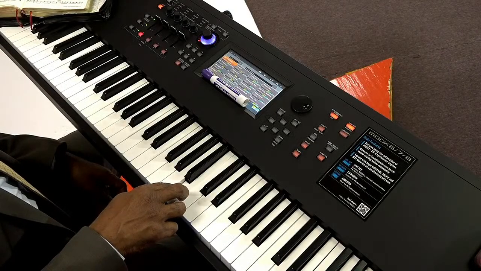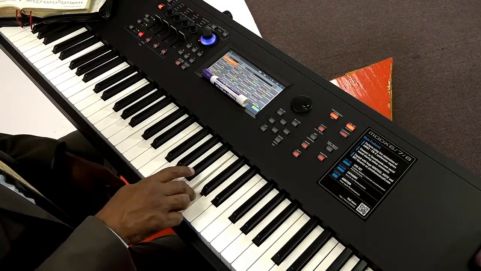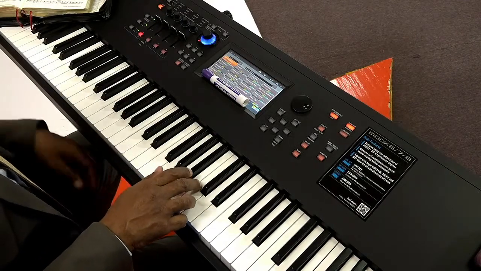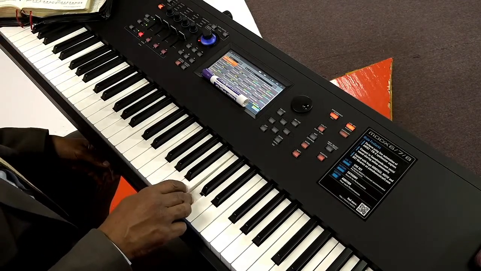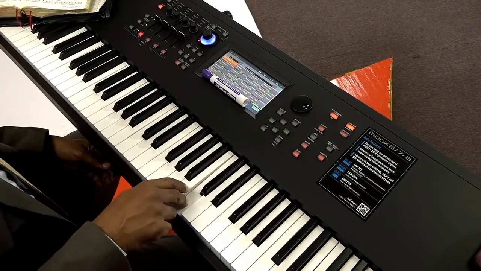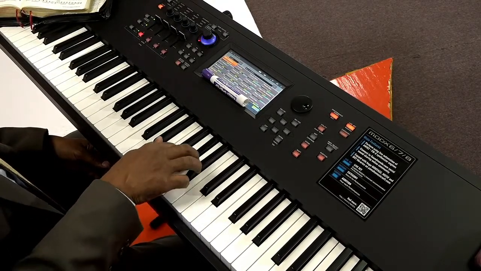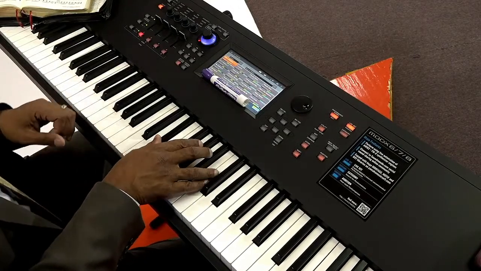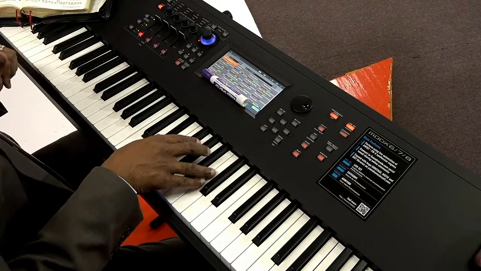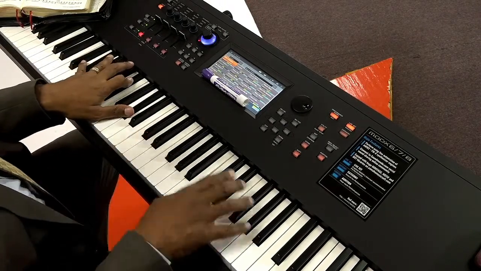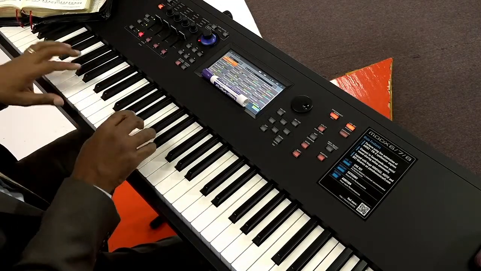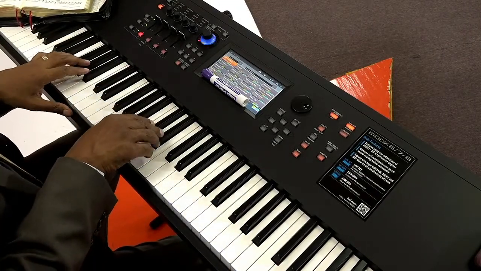So instead of going, that's not the note that's written there. It's B natural. Again. So, keep that in mind. All right. Now, let's play the song with the right hand and the left hand together.